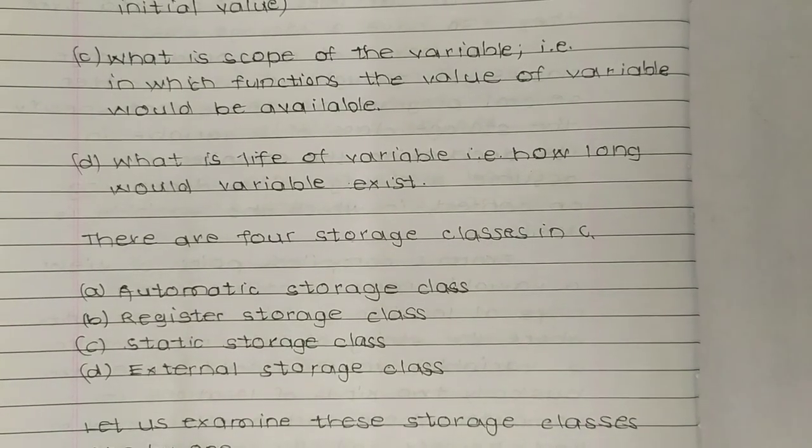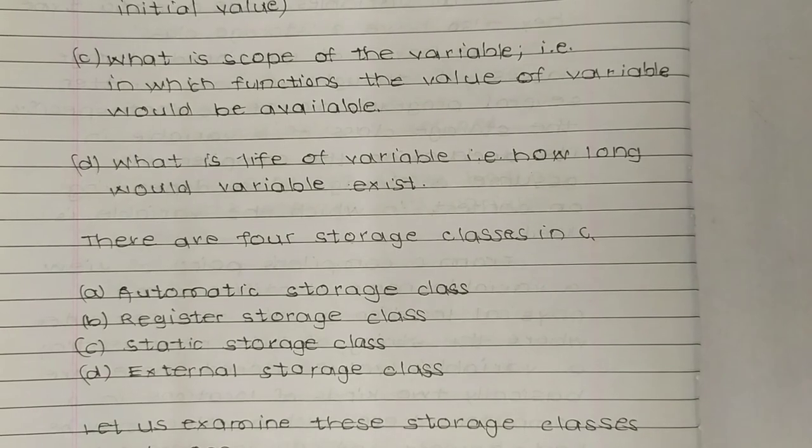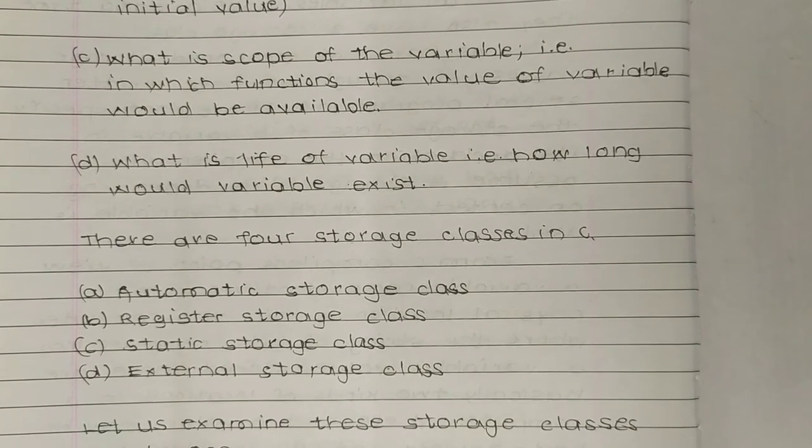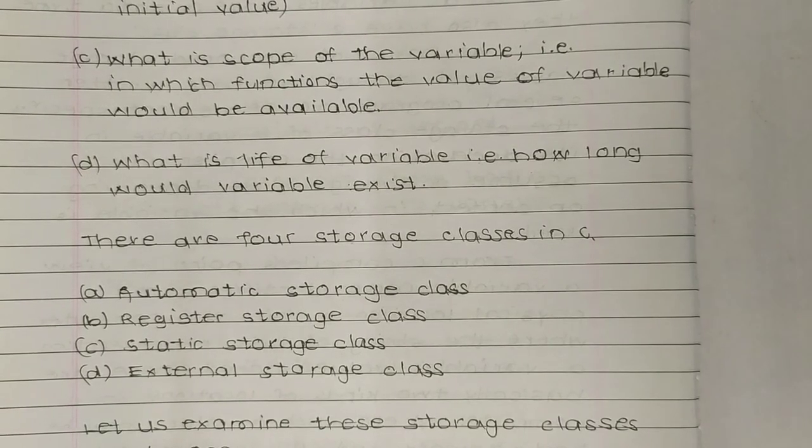Now C: what is the scope of the variable? That is, in which functions the value of the variable would be available. Now D: what is the life of the variable? That is, how long would the variable exist, long, short, etc. So that is D.